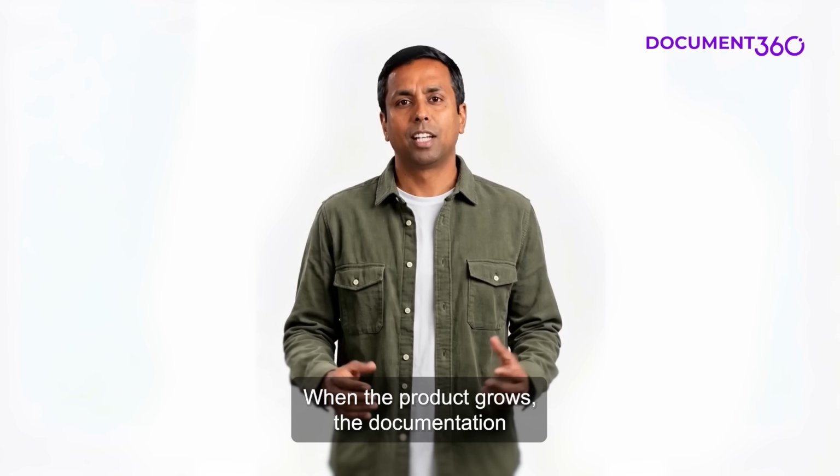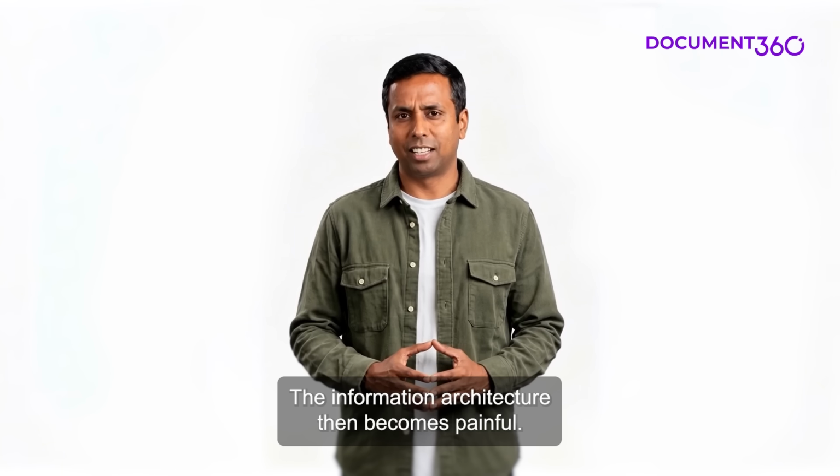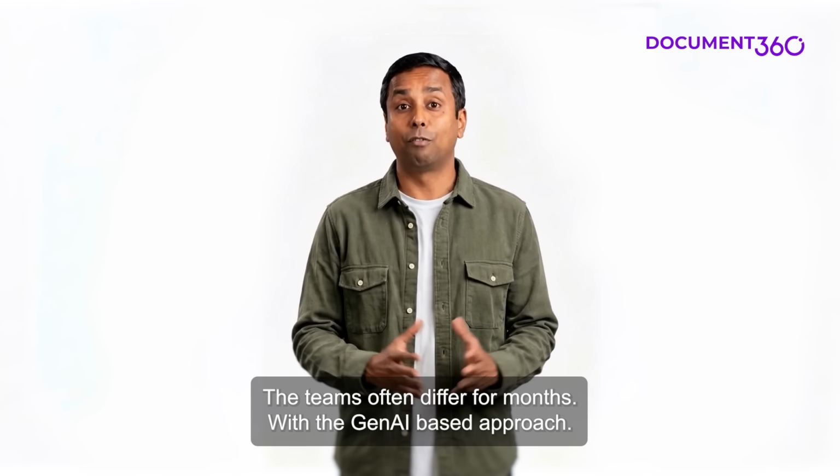When the product grows, the documentation structure struggles to keep up. Reorganizing the information architecture then becomes a painful, large project that teams often defer for months.